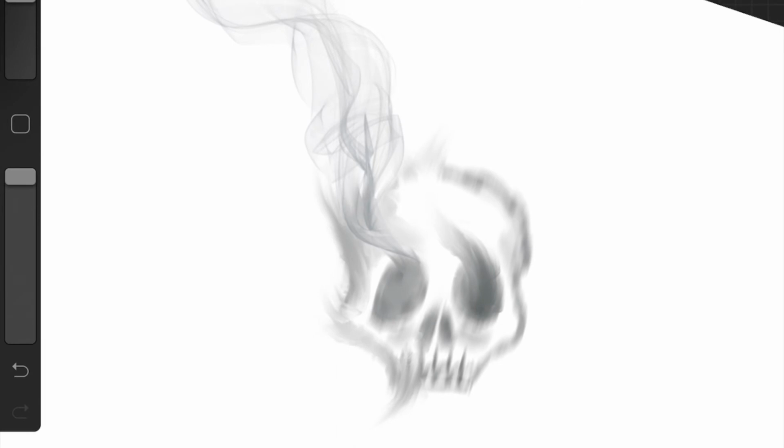So yeah, the rest of this is pretty experimental. Just kind of pay attention to the movement of the smoke and just blend it with the direction of that so it looks natural.